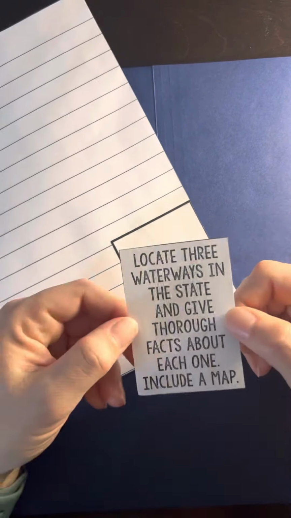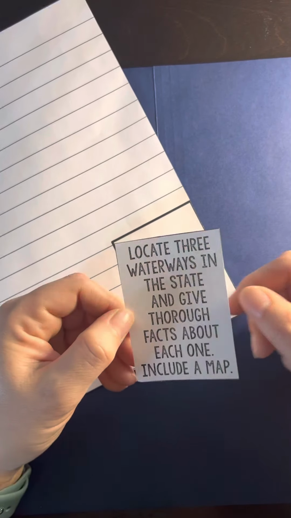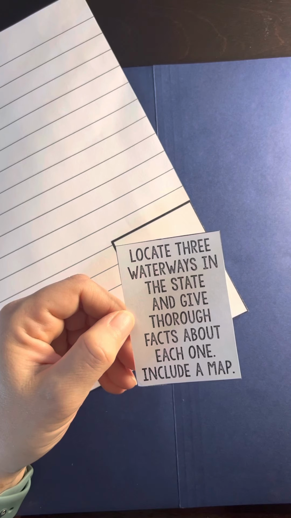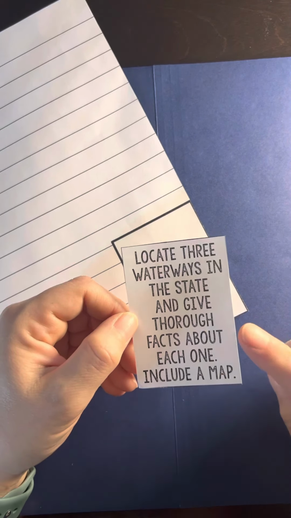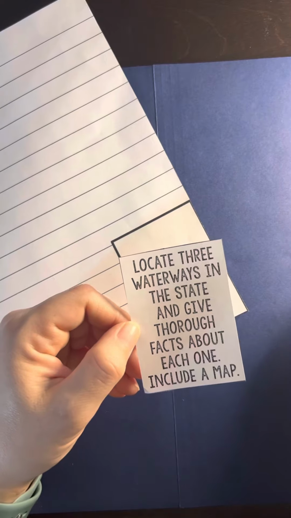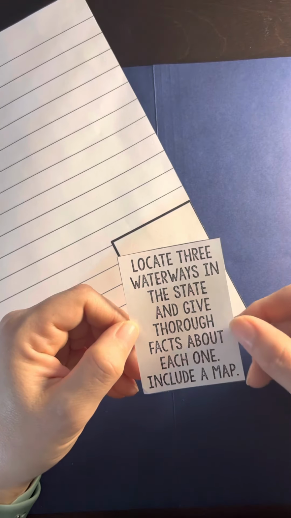And then the last one says, locate 3 waterways in the state and give thorough facts about each one and include a map. So again, it might be a great idea to look at that example of the state of Texas. They gave you one with waterways and they gave you one with landforms. And that would be a great example. And then you'll do it on the state of Indiana.